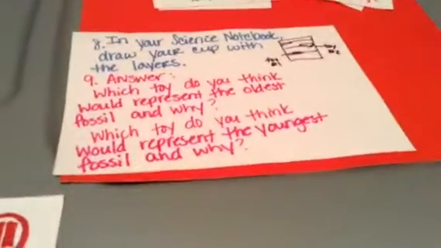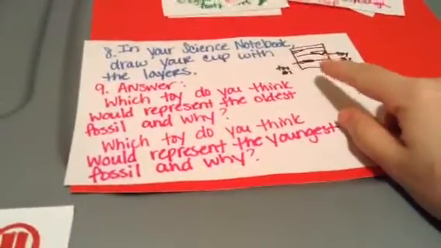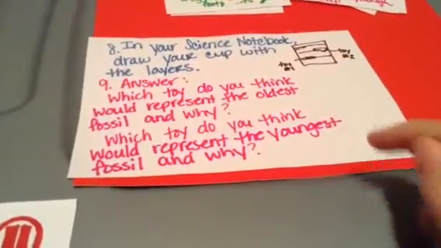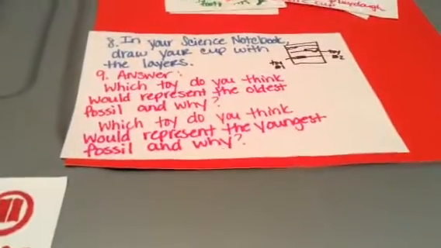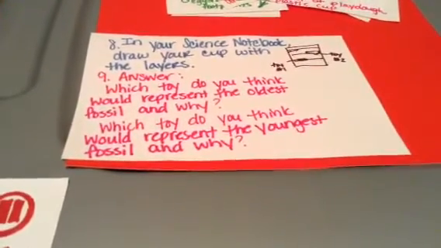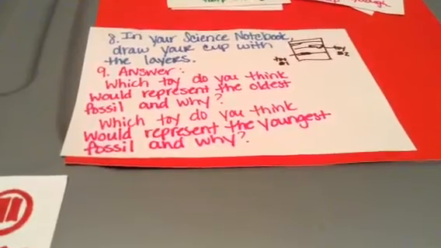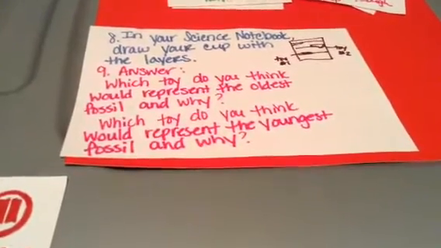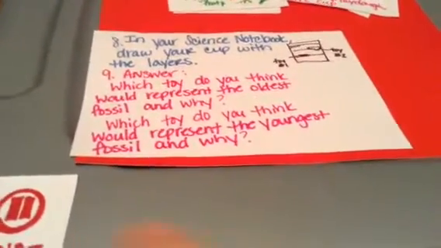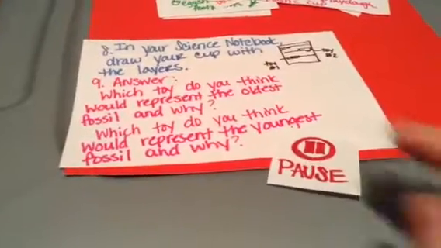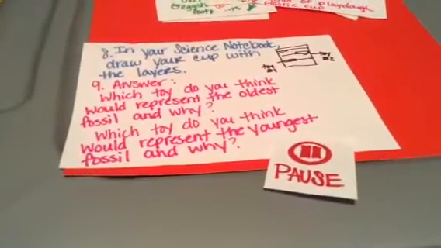Now, in your science notebook, you're going to draw your cup with all the layers. This is kind of an example here. You might color yours. And then answer the following questions. Which toy do you think would represent the oldest fossil and why? And then which toy do you think would represent the youngest fossil and why? Pause the video, draw your picture, and answer your questions.